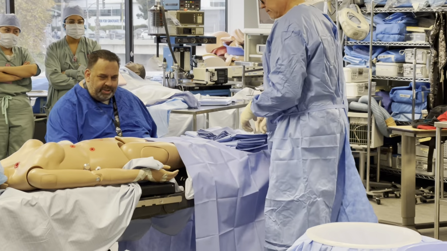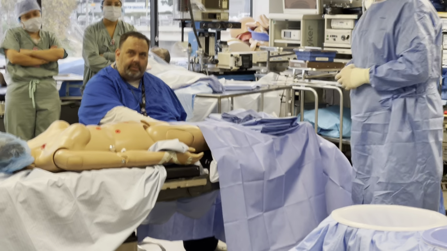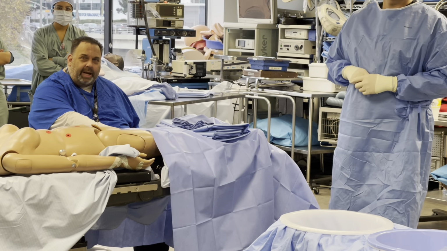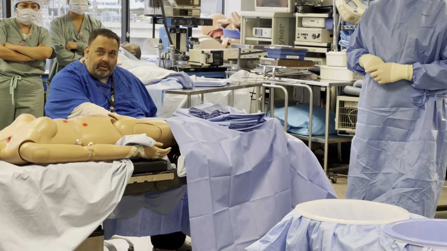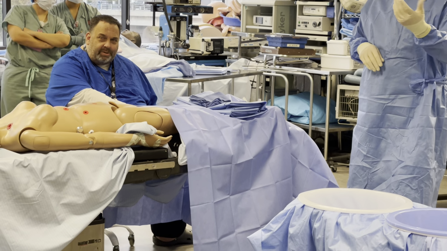So, what's the point of putting the drapes down? So that maintains sterility. I can't hear you. So your drapes maintain sterility? The ones that you're going to play with? Yes. Establish the sterile field.